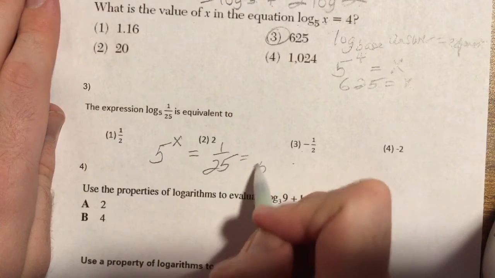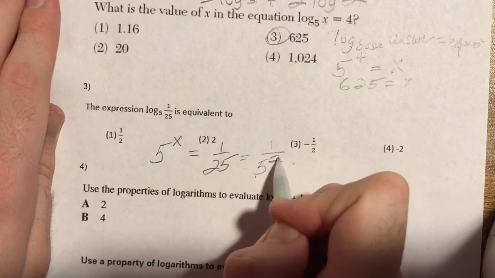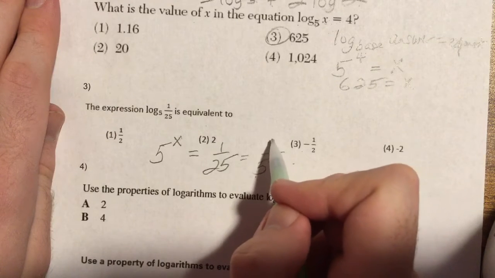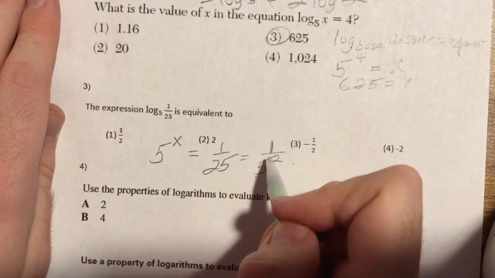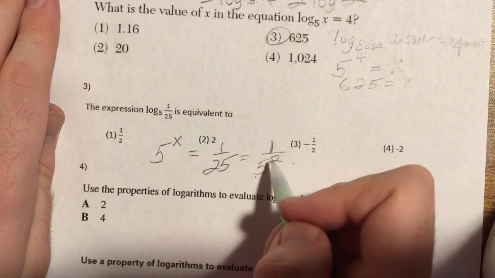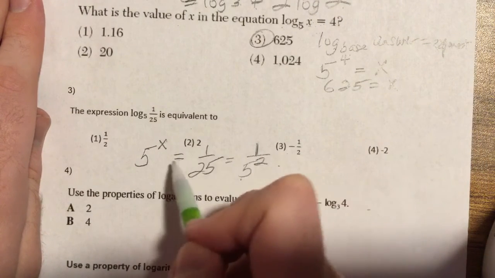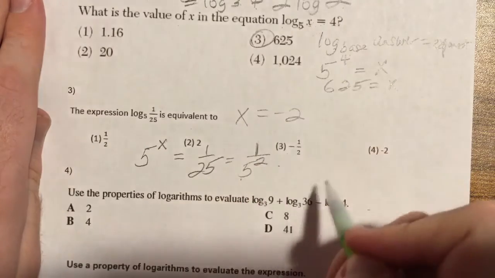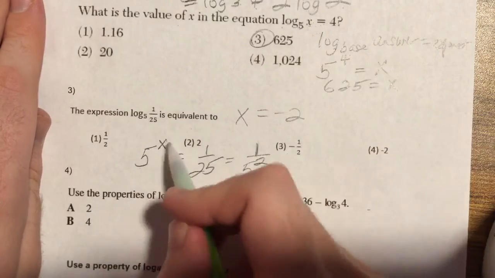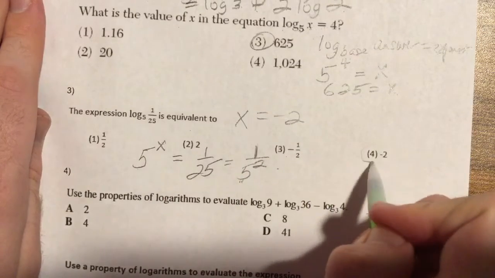And we know that 25 is the same as 5 squared, so 1 over 25 would be 1 over 5 squared. Since you have a reciprocal of 5 squared, we know that we used the negative exponent rule. So we know that our answer must be negative, and it must be that x is equal to negative 2. 5 to the negative 2nd power is equal to 1 over 5 squared, or 1 over 25. Choice 4 is the right answer.